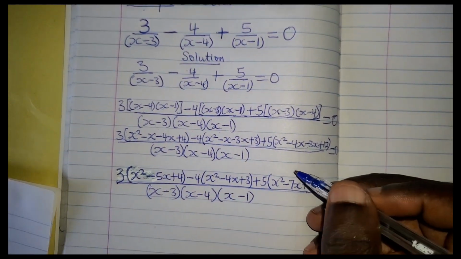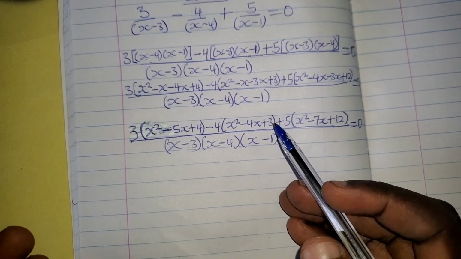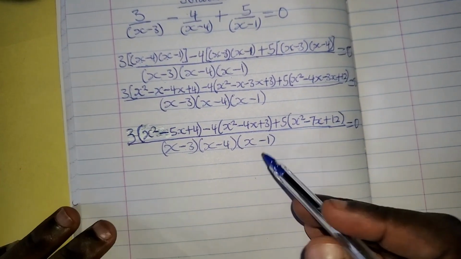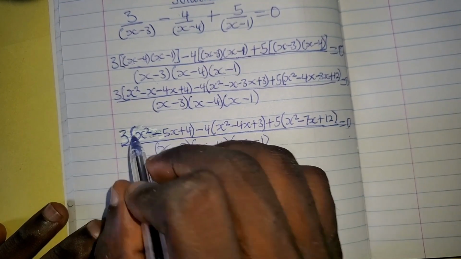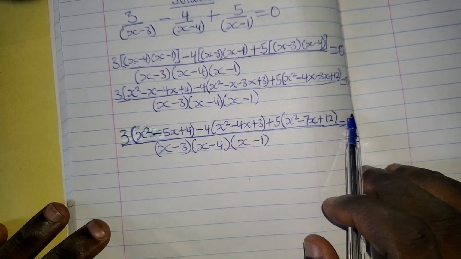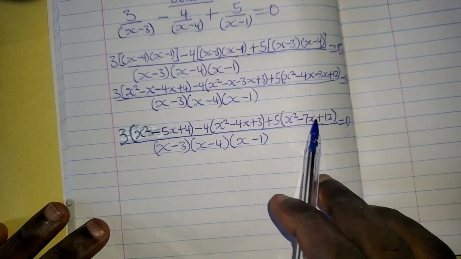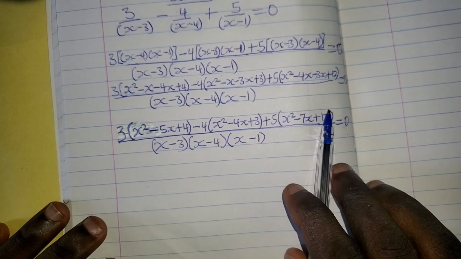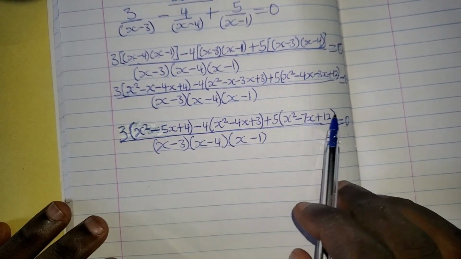Okay. So next thing to do is to cross multiply. You know, this 0 is like 0 over 1. So I will use 1 to multiply all this. I will then use this one to multiply 0. If I use this one to multiply 0, it will give me 0. So automatically this will change to 0 here. But if I use 1 to multiply all this, it will still give me all this.